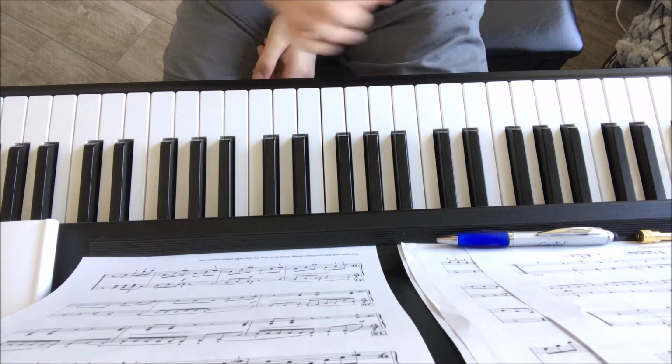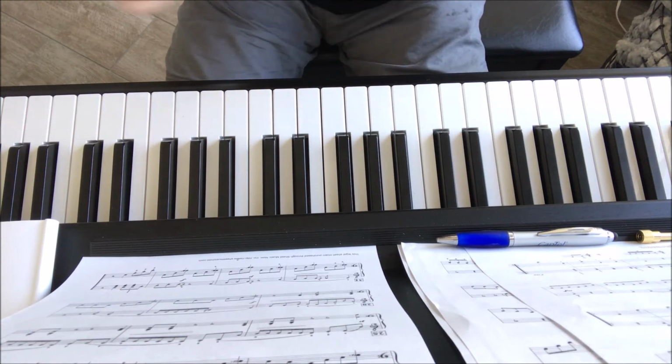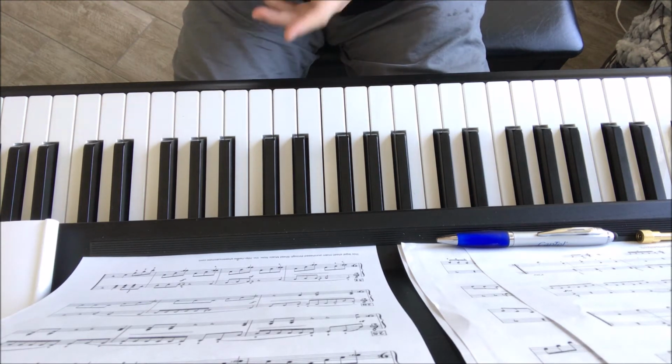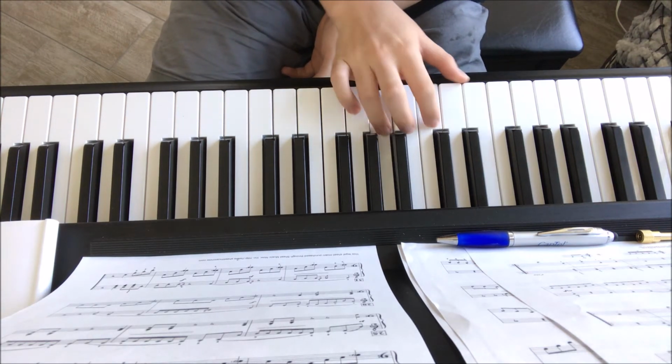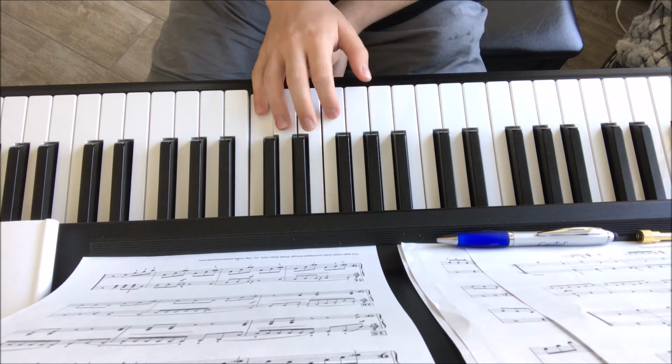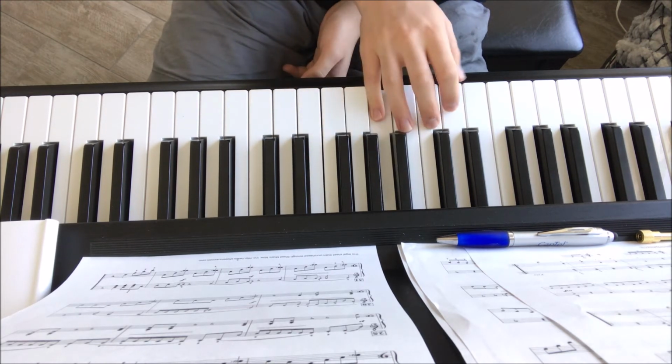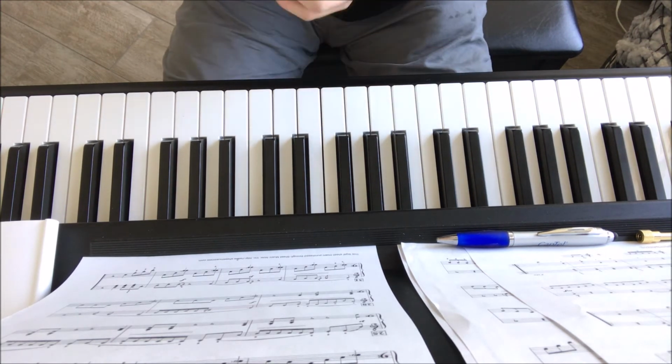So those are inversions and we can use those to make music sound more pretty or more fun, okay? So I would practice this if I were you. Once you have a chord down, I would try arpeggiating it, like this. Sounds very nice and it helps you find your way of defining your music.